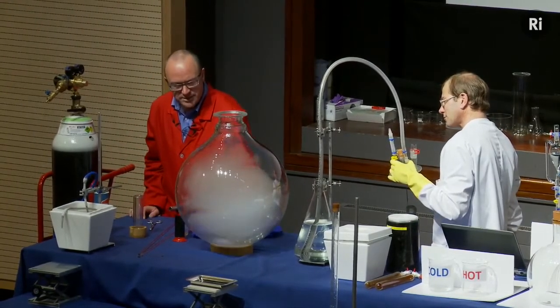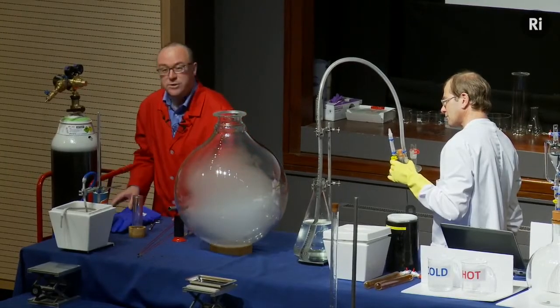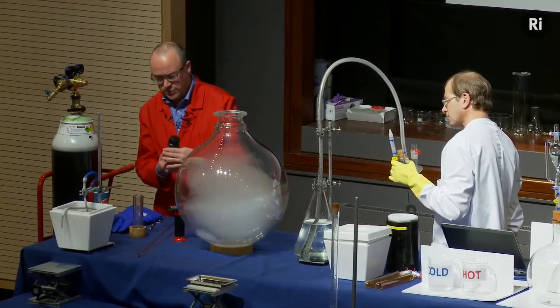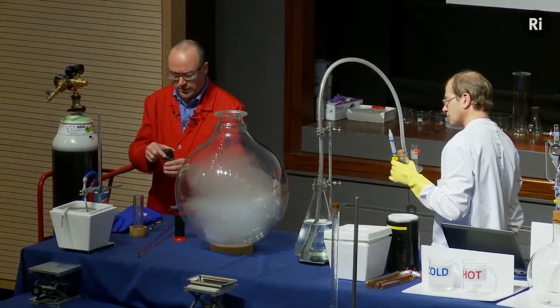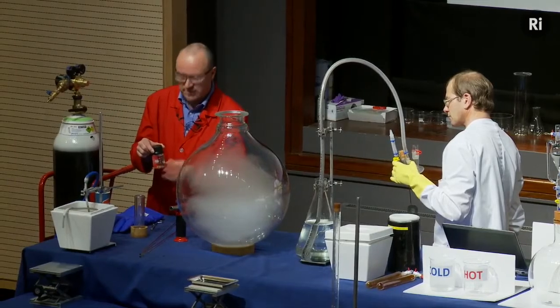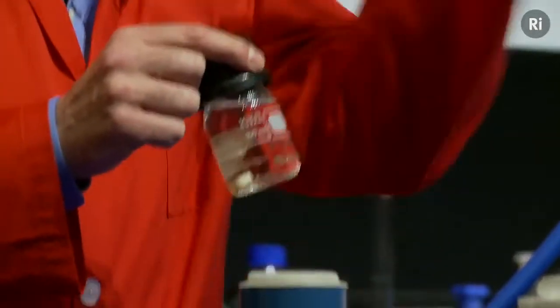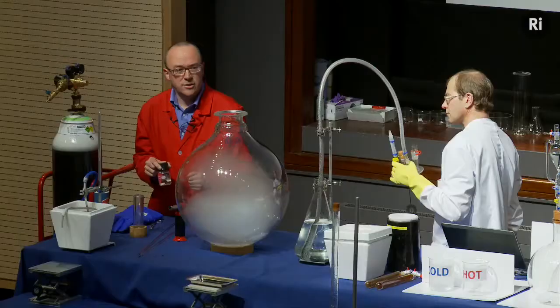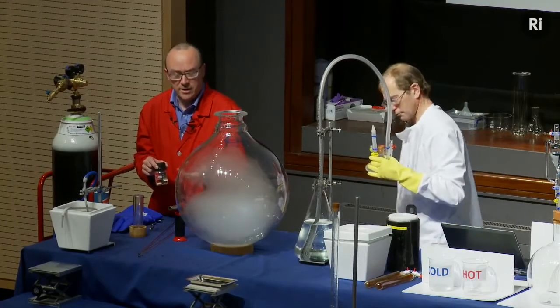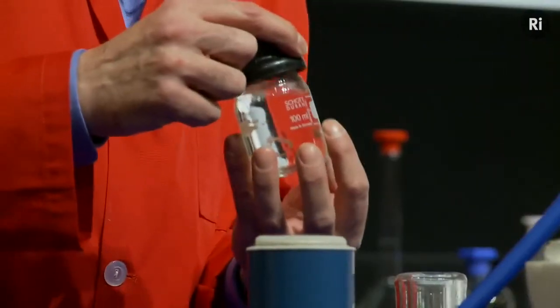Okay, while that last little bit is evaporating, the next thing we're going to do is to get some phosphorus. There are two kinds of phosphorus, red phosphorus and white phosphorus. This is white phosphorus, it's the more reactive kind. It's so reactive that it actually reacts with the air. If you just leave it sitting on a bench, it will actually catch fire after a few minutes, and so we store it under water.